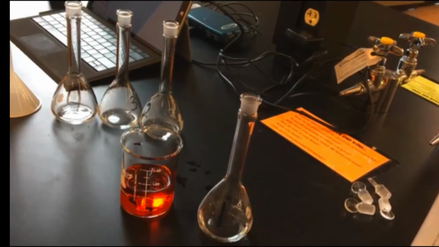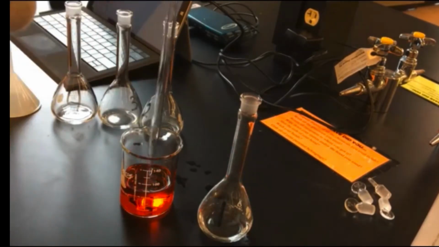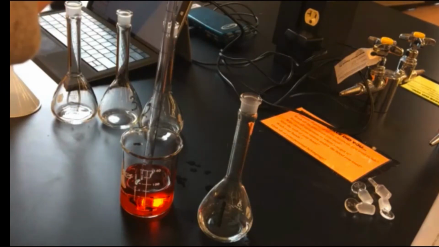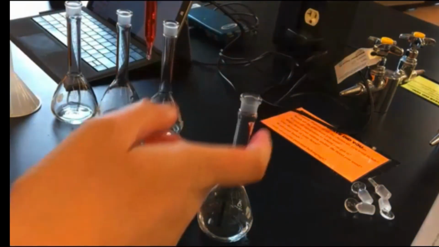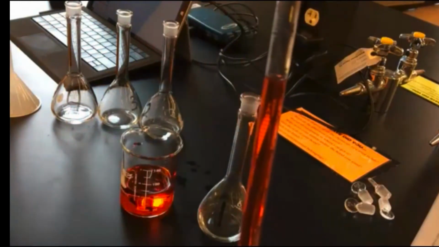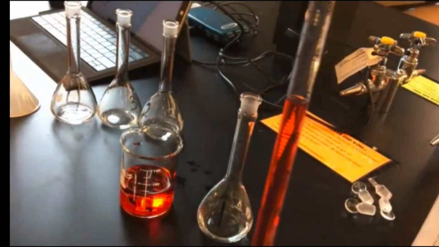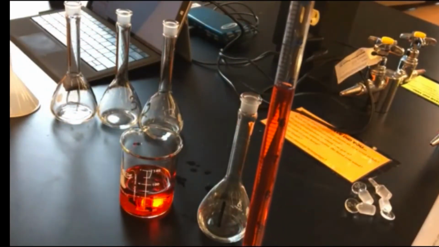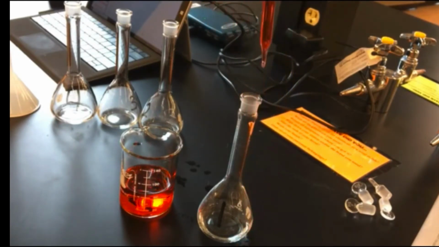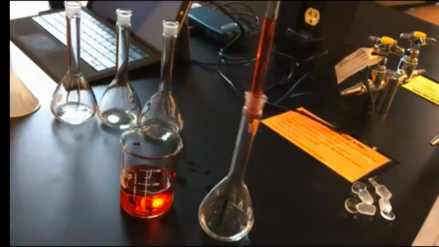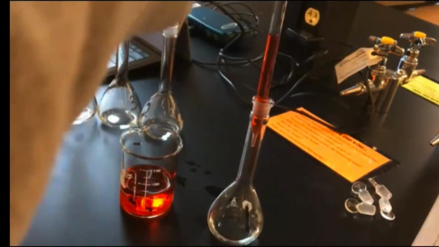To start, we'll insert our pipette. I can't really see this, but the meniscus is on the 5. So I'm going to go ahead and get rid of it into our graduated cylinder.